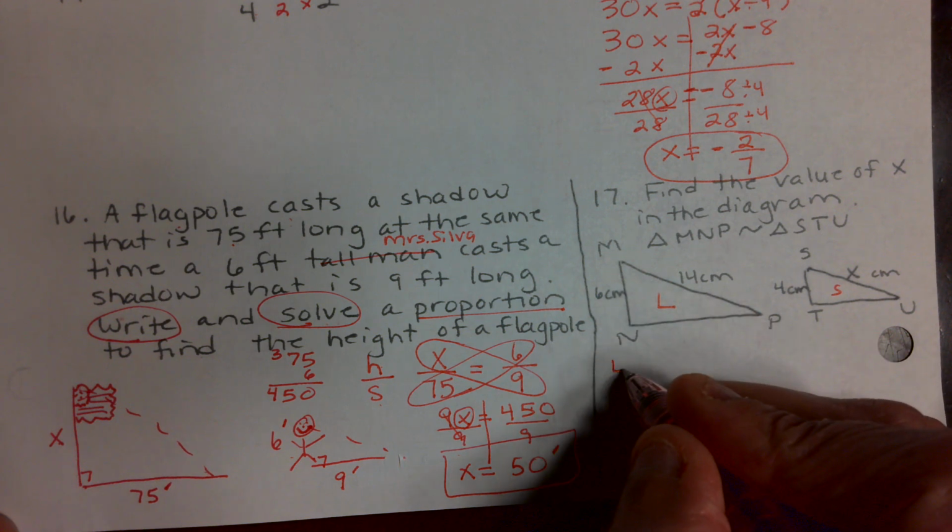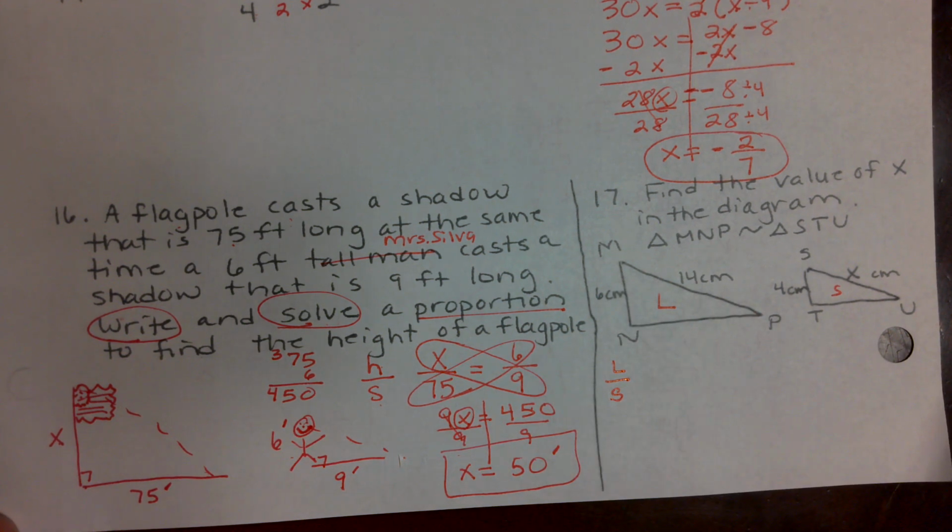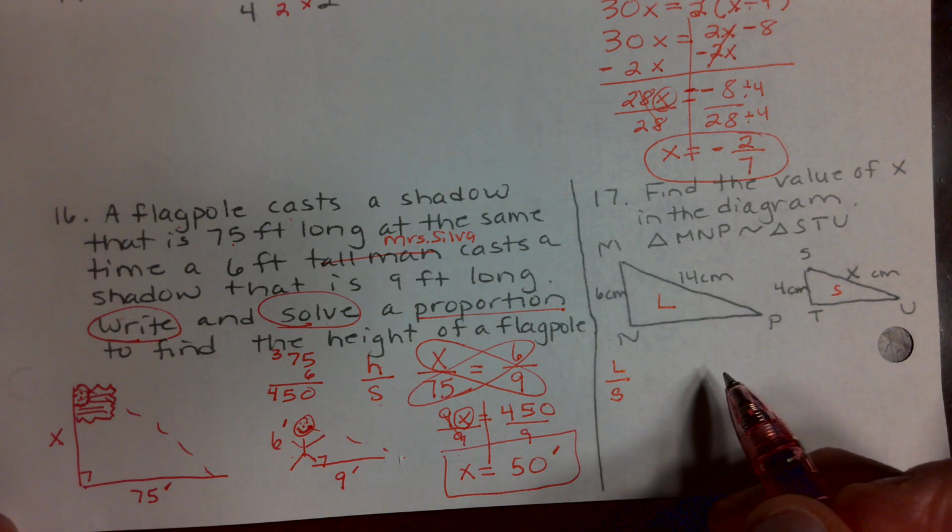Okay, so I'm going to do large over small. That's just a reminder for me. When I write these letters like this, that's just reminding me what I'm doing. I'm not actually using it in the solving. So large over small.